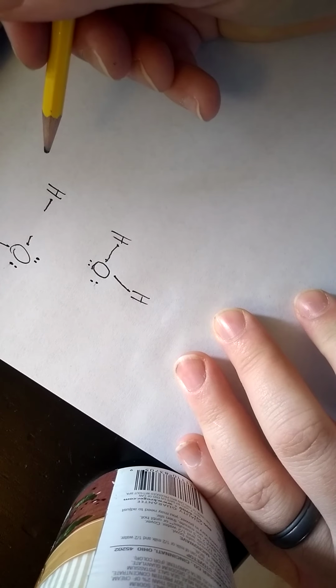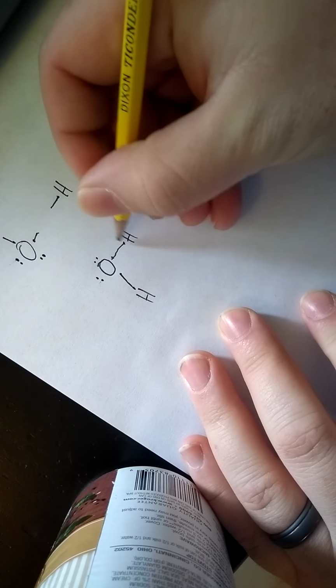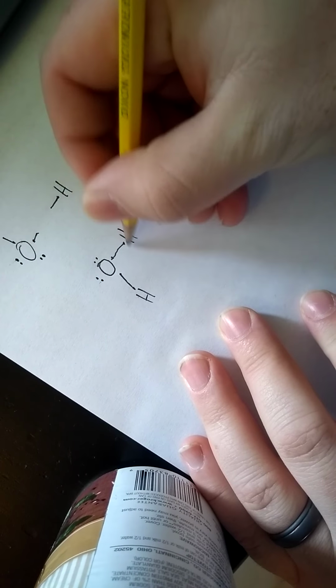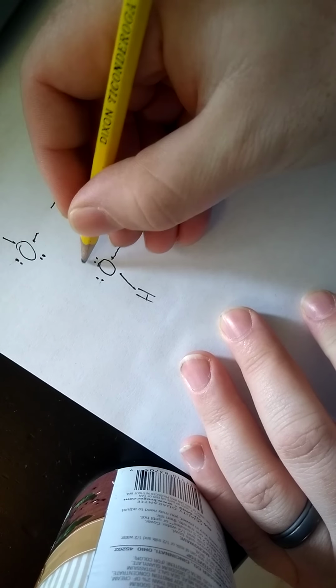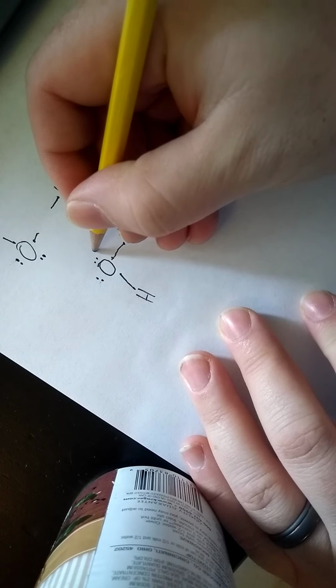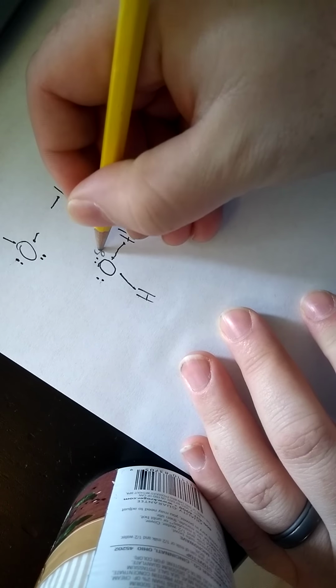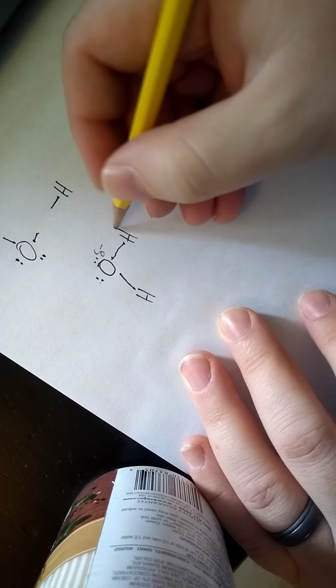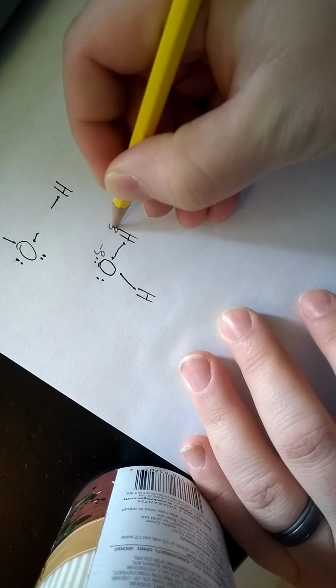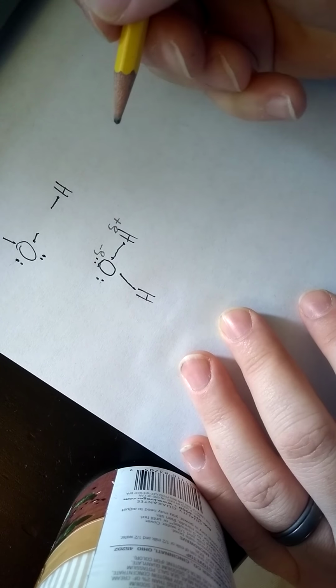Now, that means that the electrons being shared here between this oxygen and this hydrogen, they're not being shared evenly. They're spending more of the time over here next to the oxygen, so that side is going to be more negative, more of the electrons, and this side is going to have less of the electrons. It's going to be somewhat positive.